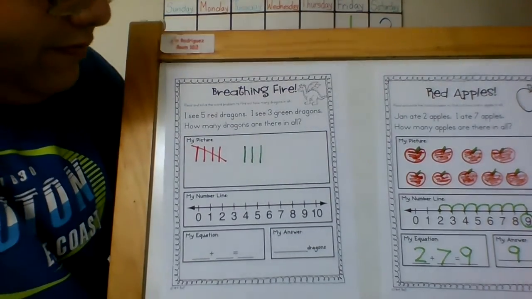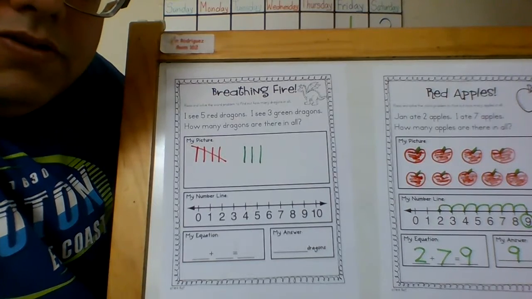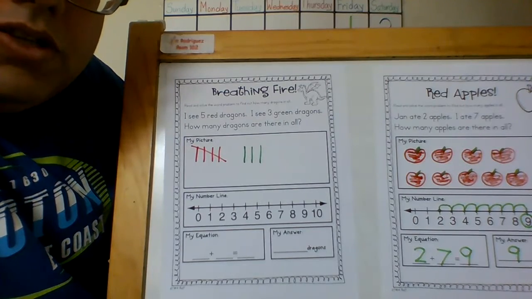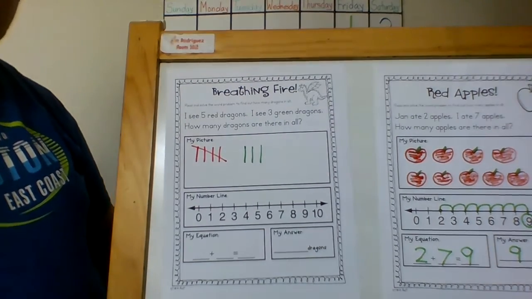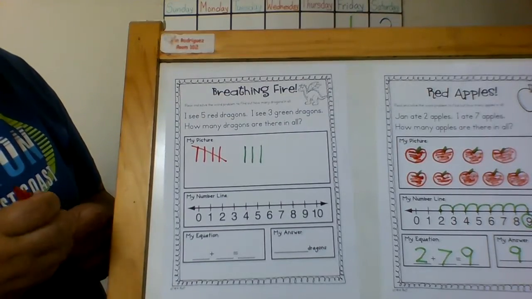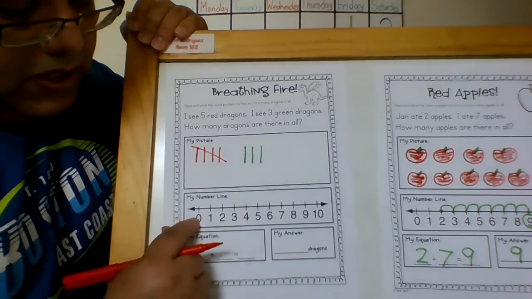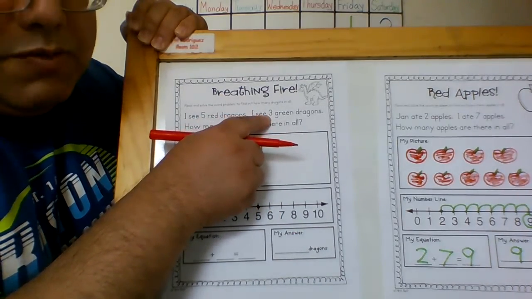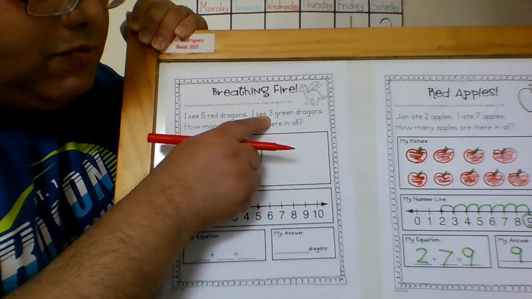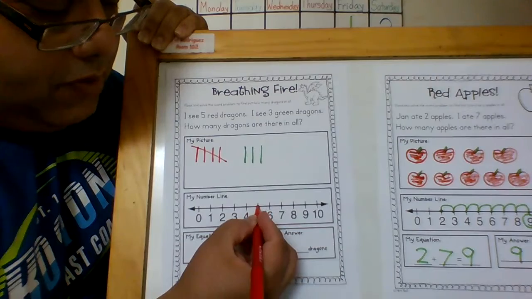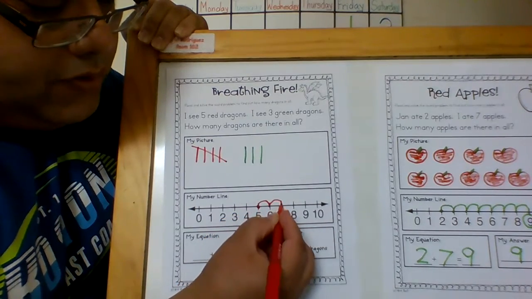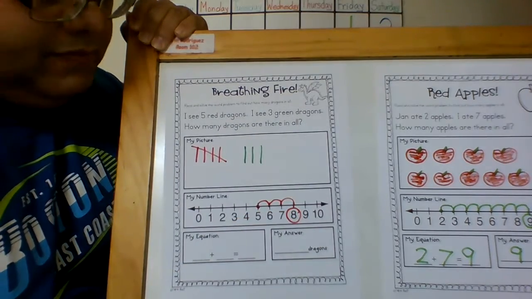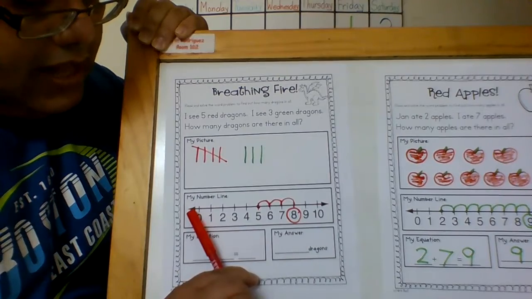Now here's the procedure. You drew the pictures. I drew it with tally marks. We need to use the number line to continue to solve this problem. All right. So you said 5. Let's look for 5. You mark it, and then it tells you how many times you're going to jump. I see 3 green dragons, so I'm going to jump 3 to the right. 1, 2, 3. And this is my answer. Okay? So that's step 2.